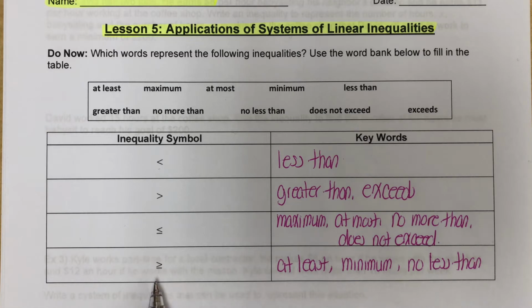And then last but not least, we have the greater than or equal to symbol. Again, I can equal the number or I could be greater than. So as we look here, we have at least. If it says the least amount of money you can get a sandwich from TJ's would be $10, that's the least amount of money you're going to pay to get a sandwich. So I can pay $10, but I can't pay any less. If anything, I'd have to pay more. So again, that would be the greater than or equal to symbol.